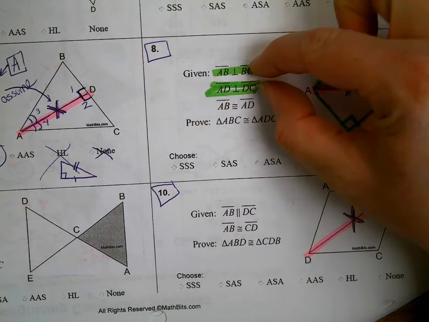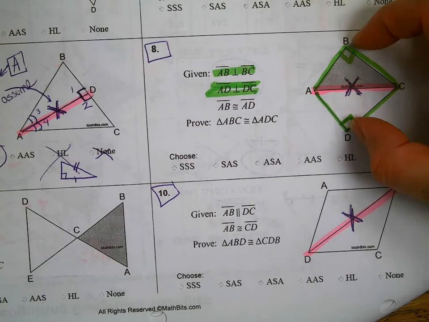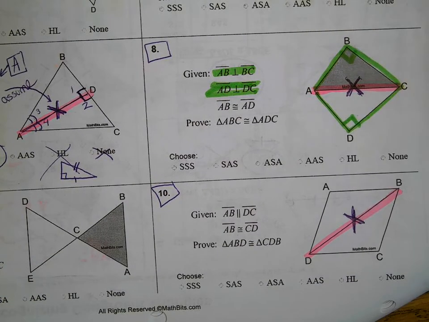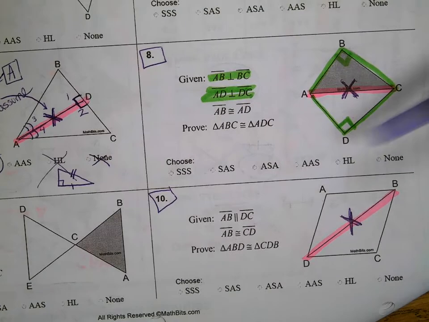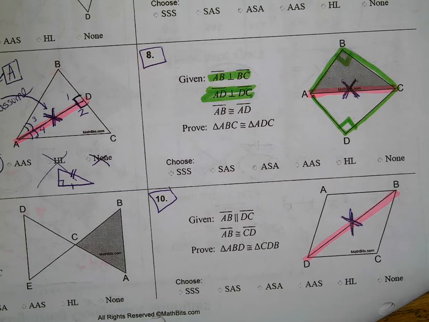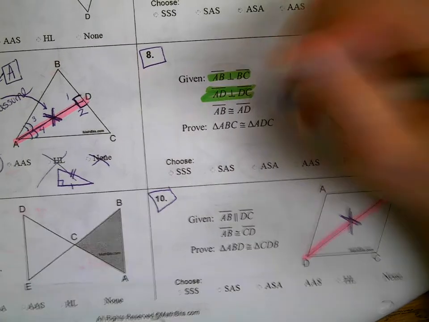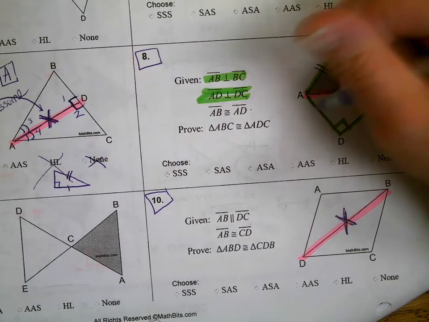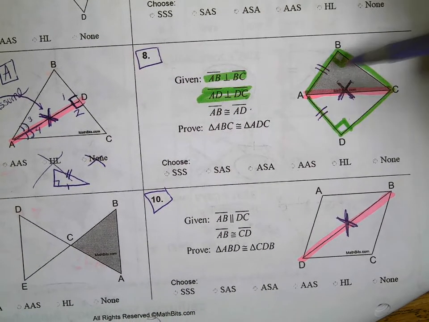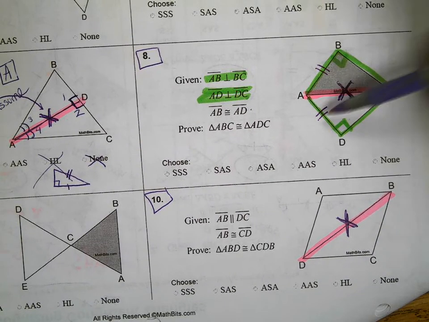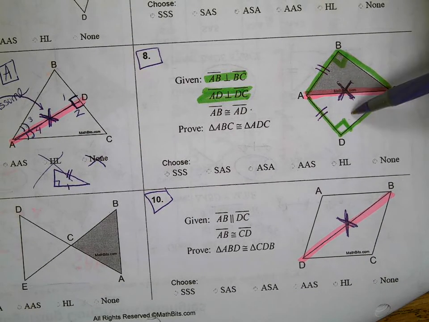So both of those pieces gave us a set of angles, not 2 sets of angles, just 2 individuals. And the last case, AB is congruent to AD. So now we have 2 sets of sides and a set of right angles.